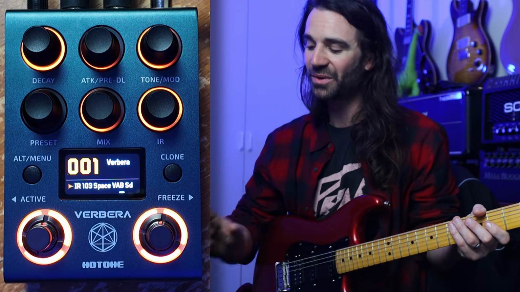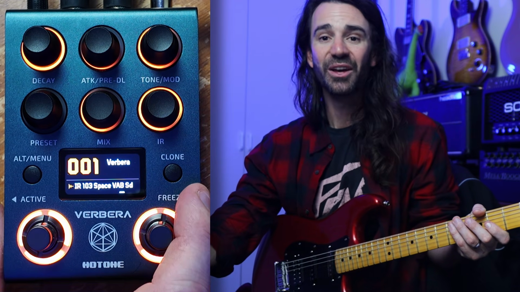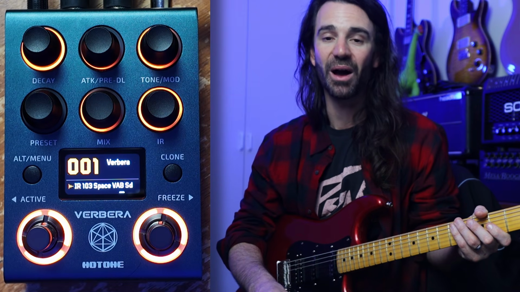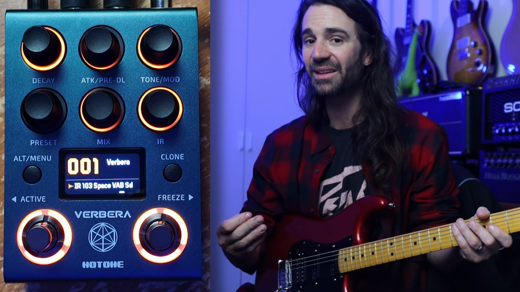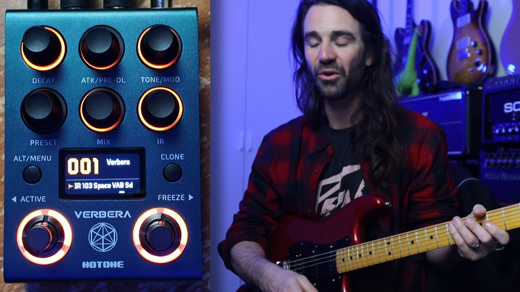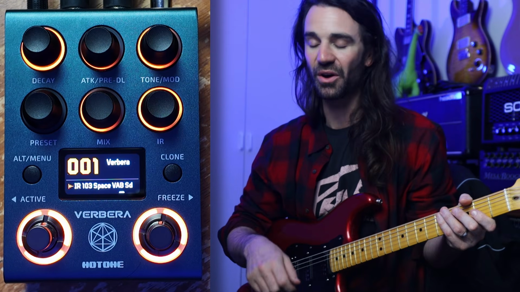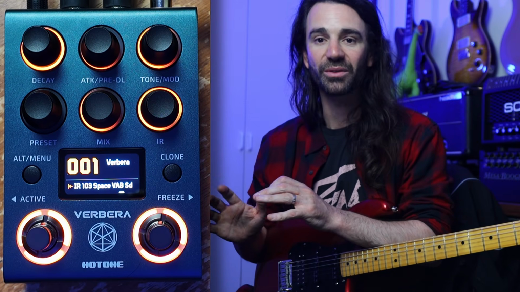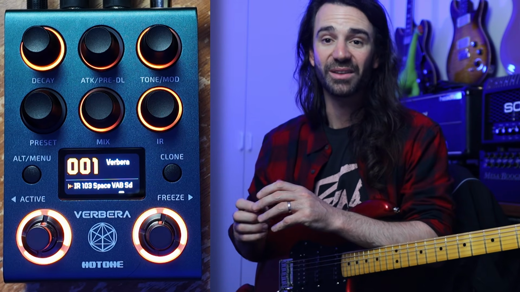Furthermore, this is pretty unique in that you can use the hardware to capture your own reverb IRs, whether they are of real spaces or of hardware reverb units. They call that the clone feature on here. So let's take a very quick overview of the hardware, and then I'll show you how the basic operation works to either tweak or create a preset from scratch.